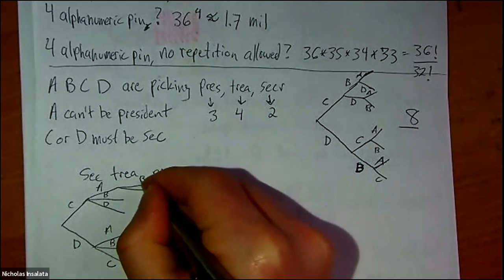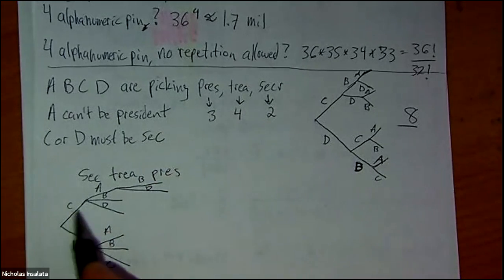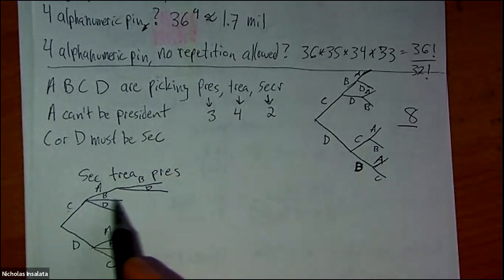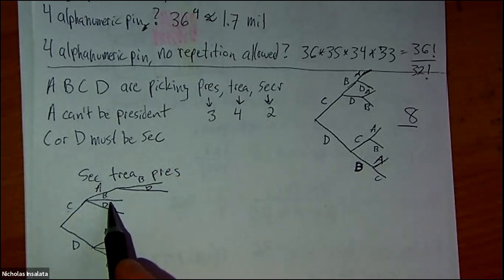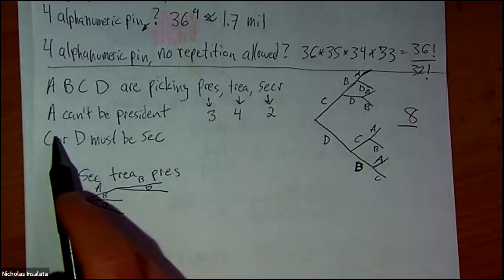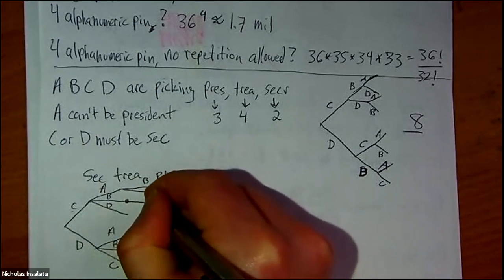Here we've got B or D for president. Okay, what about here? We have C is secretary, B is treasurer. Who do we have left for president? Well, C's already been used. Yeah, only D, because A can't be president, right? So this would just have one line coming out, D, right?